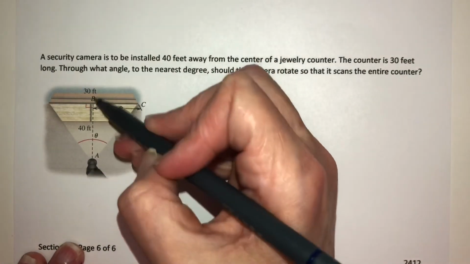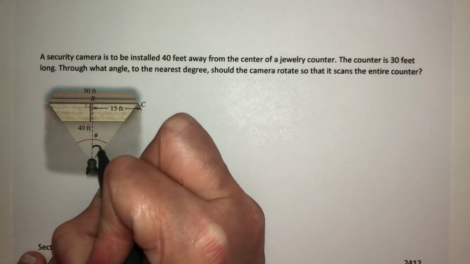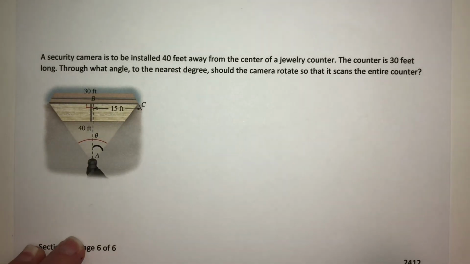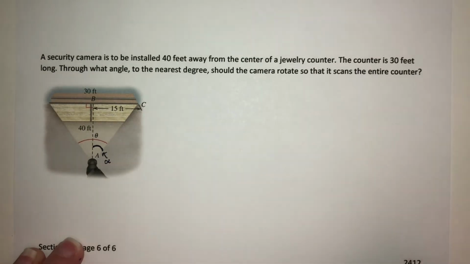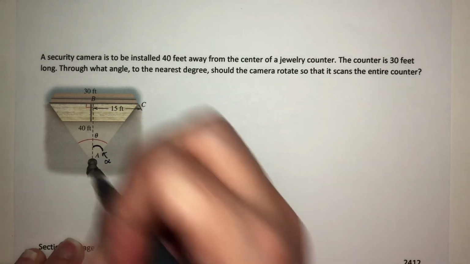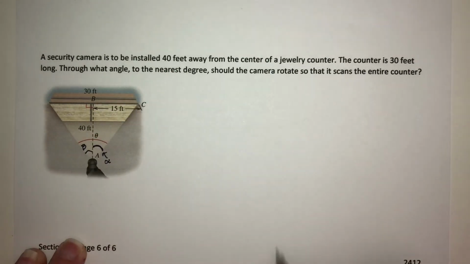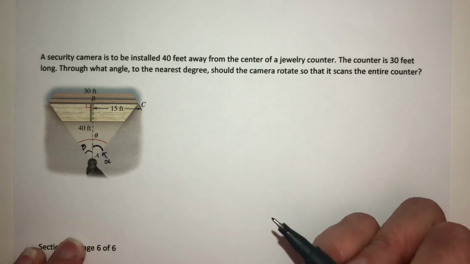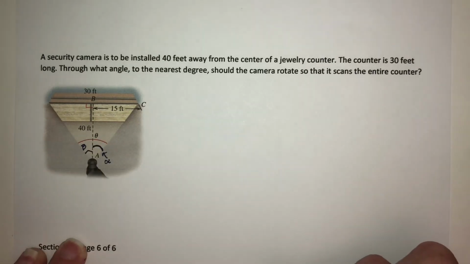I know that this side is 40, and this angle right here, I can calculate. And this angle, let's call it alpha for a second. And let's call this one beta. Well, alpha and beta are going to be equal. And if you add them together, they're going to equal theta.